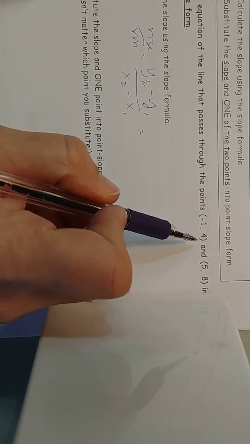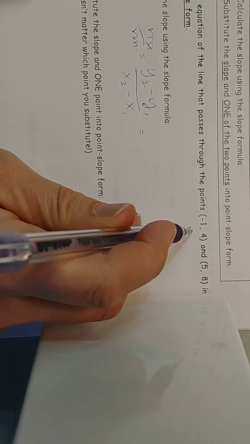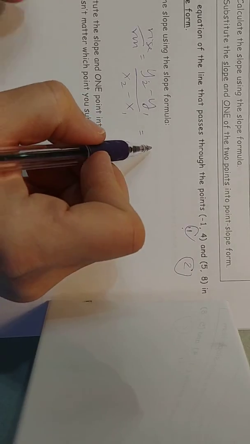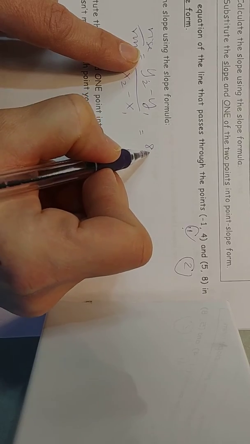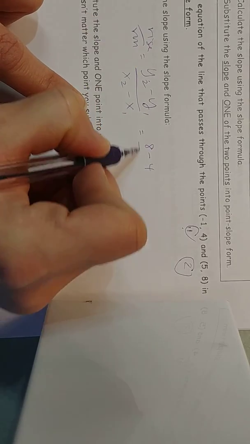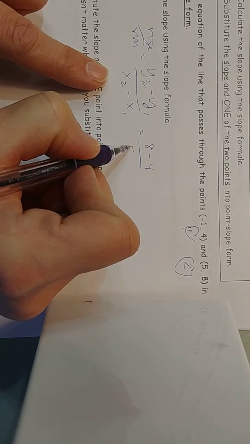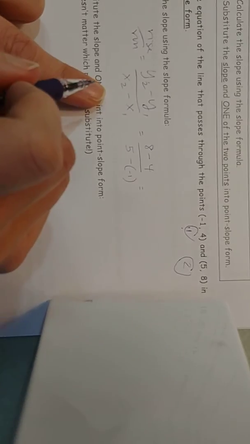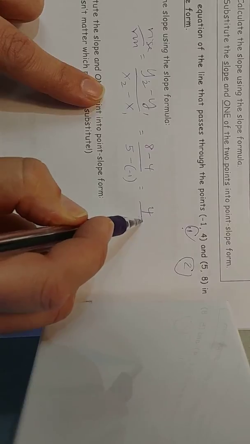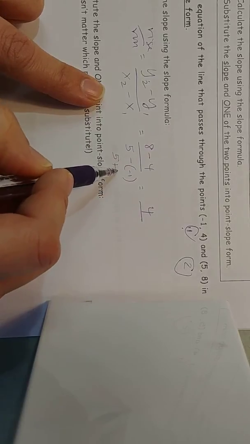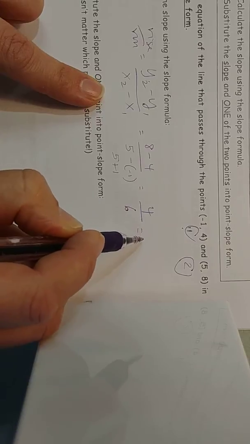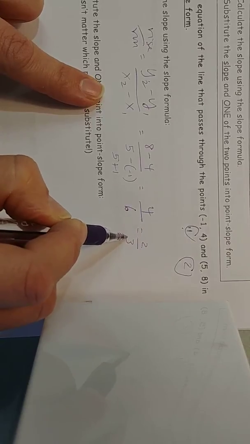If I use these points as point 1 and point 2, then my y2 is an 8 and my y1 is a 4. My x2 is a 5 and my x1 is a -1. When I subtract these values, I get 4 over 5 plus 1, because of the 2 negatives next to each other, and that's a 6, which can be reduced to 2/3.